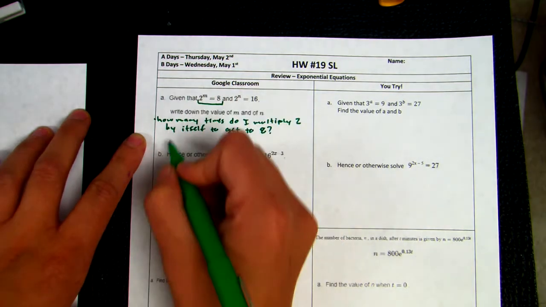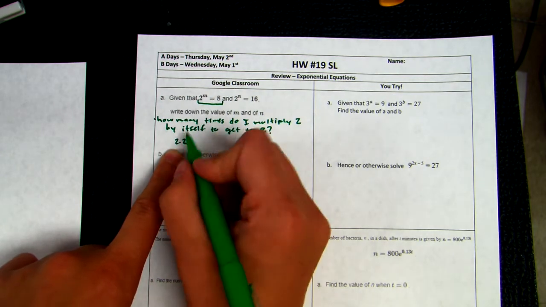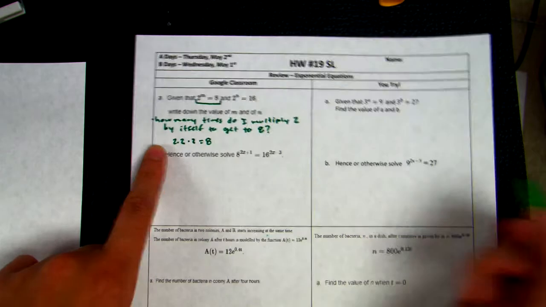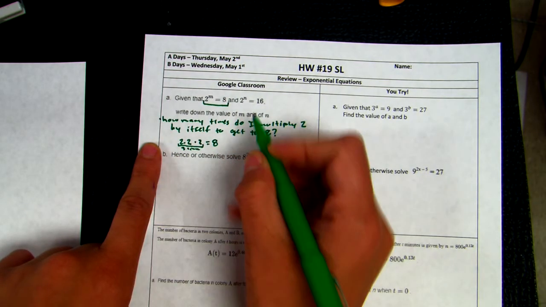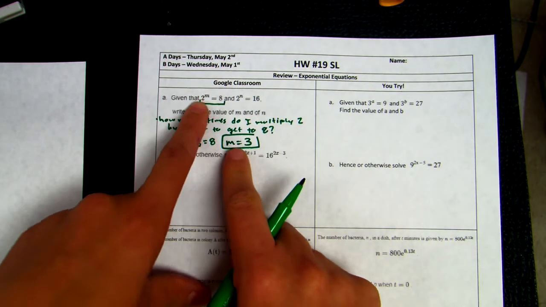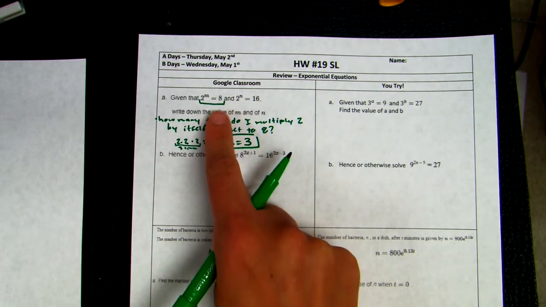So let's think about that. 2 times 2, multiplied together twice, only gives us 4, times another 2, 2 times 2 times 2, is equal to 8. We had to multiply it together 3 times, so in that case, m will be equal to 3, because 2 to the power of 3, or 2 times itself 3 times, is equal to 8.